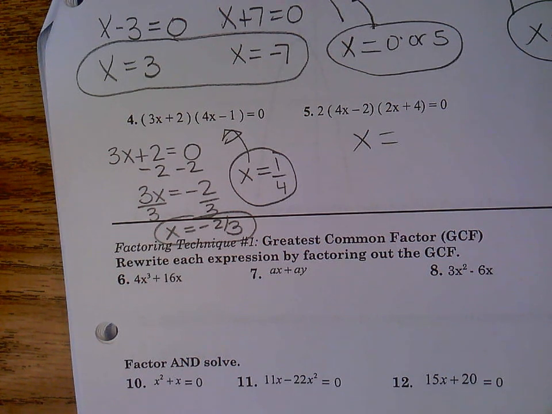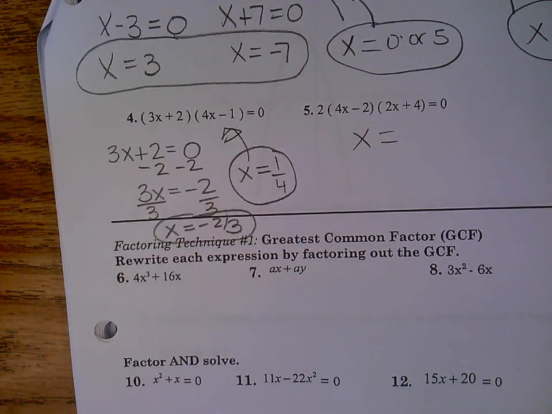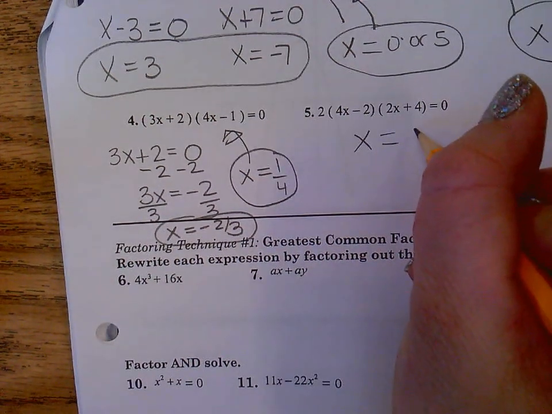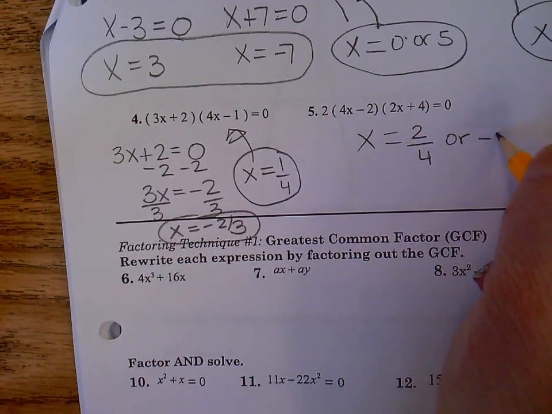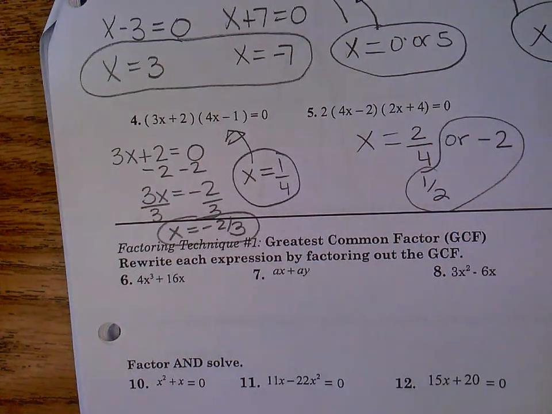So either do the shortcut trick, or actually I like writing it out too, because then I don't make mistakes. All right, so you got either, I'm going to write it unsimplified, 2/4, or this one would be -2, right? That's 1/2, right? 1/2 or -2. Did you get that okay?